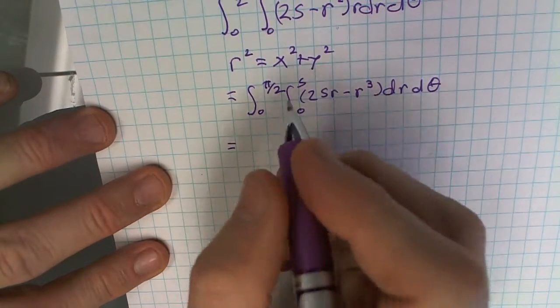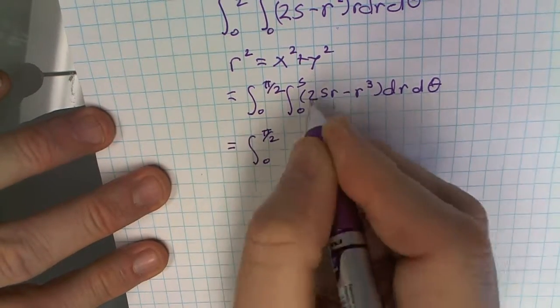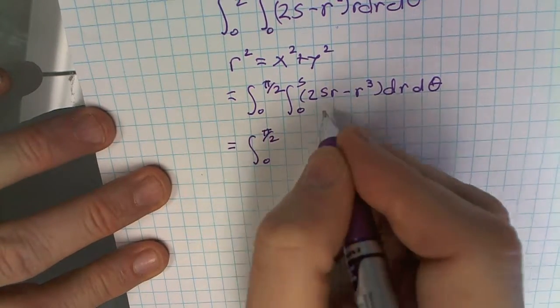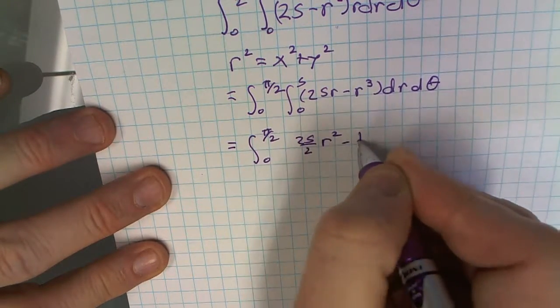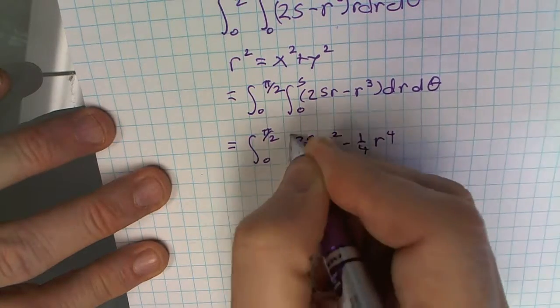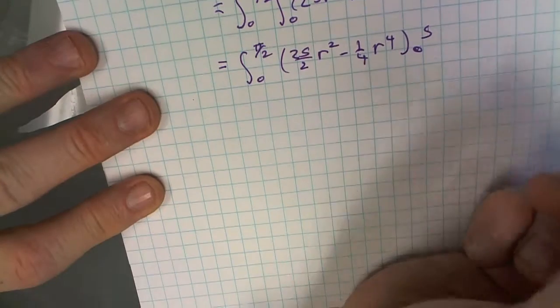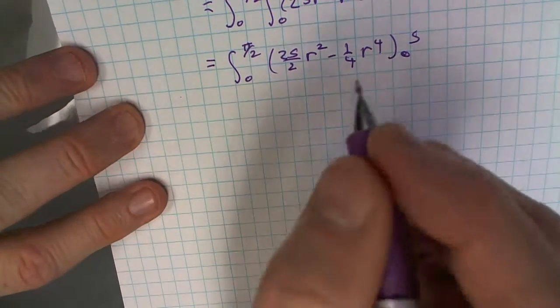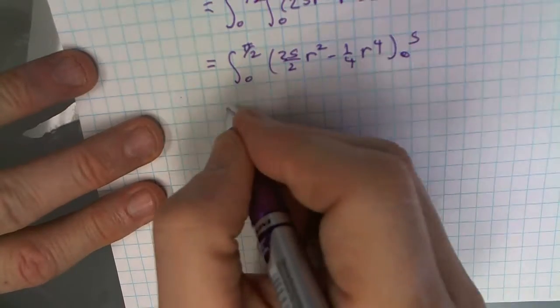And now we have theta from 0 to pi over 2. If I integrate this, I get 25/2 r squared minus 1/4 r to the 4th, going from 0 to 5. So you can see immediately this is a lot less complex.